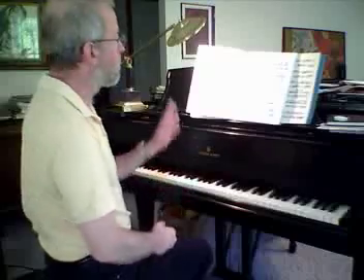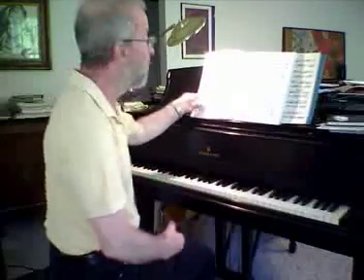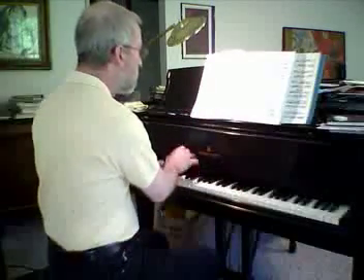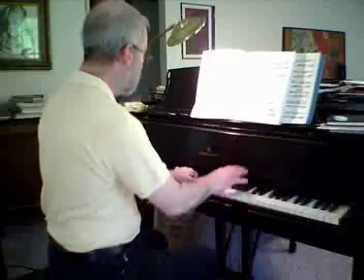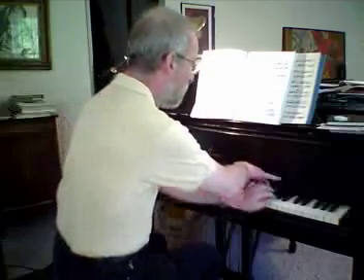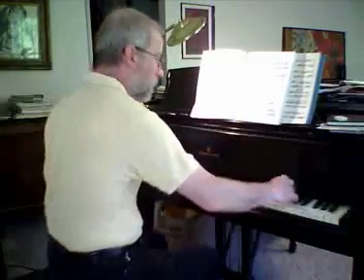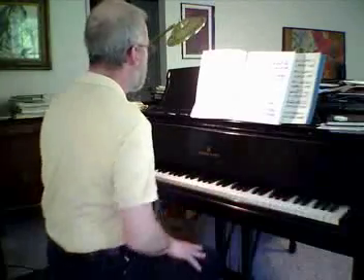This is the sort of thing that's just not readable at tempo because the hands are jumping around so much, and if you can't see where you're going, or at least place your hands in an identifiable position, you'll never get the notes. 2-4. Okay, that's good.